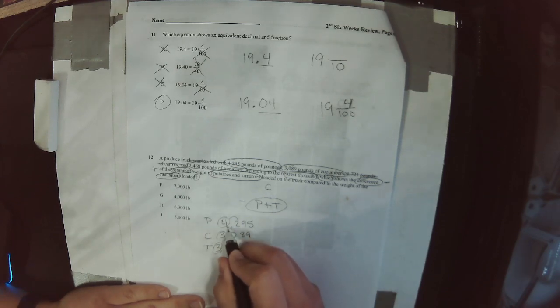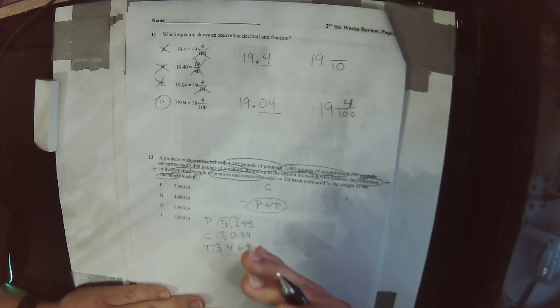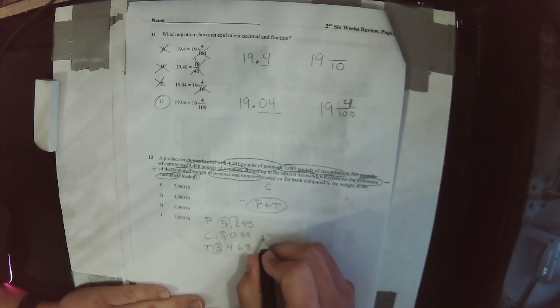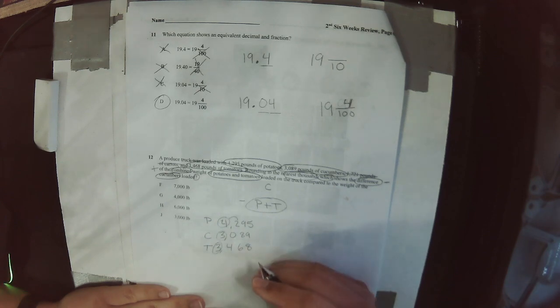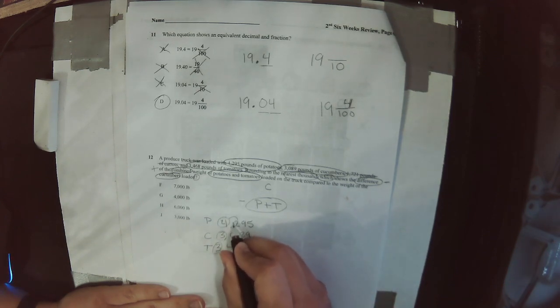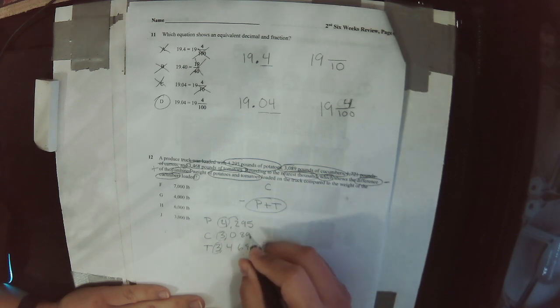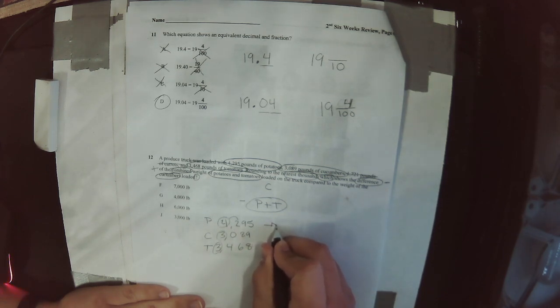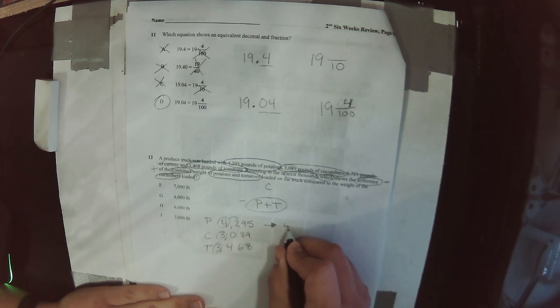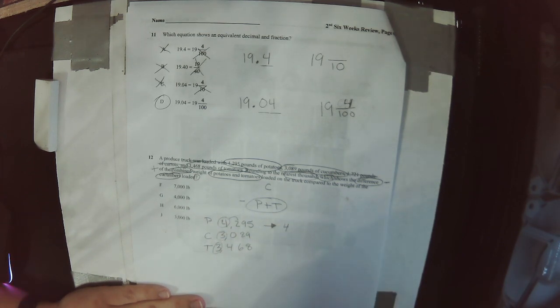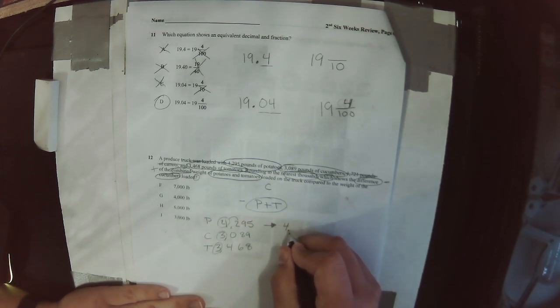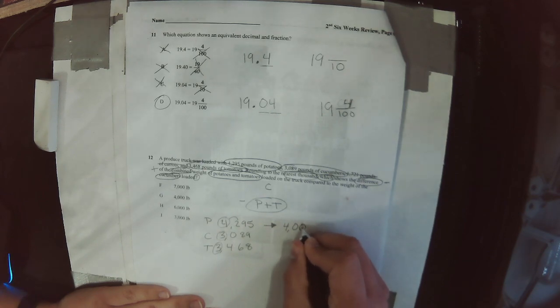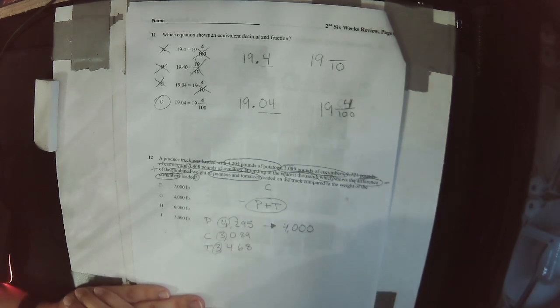So for my potatoes, if I look at the hundreds place, there's a 2. If I use that rhyme, 5 or more, add 1 more. 4 or less, let it rest. A 2 is one of those 4 or less numbers. So that means I'm going to let the 4 rest. But to make sure that I round it, every number after the 4 is going to turn to 0.